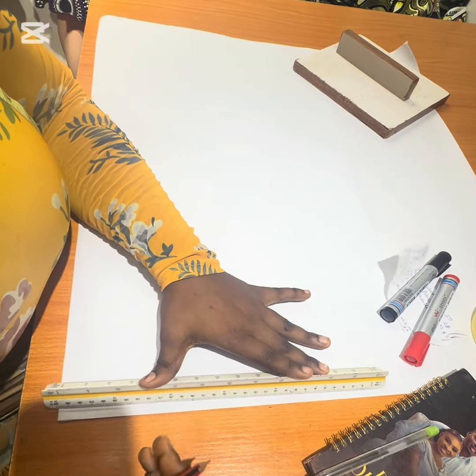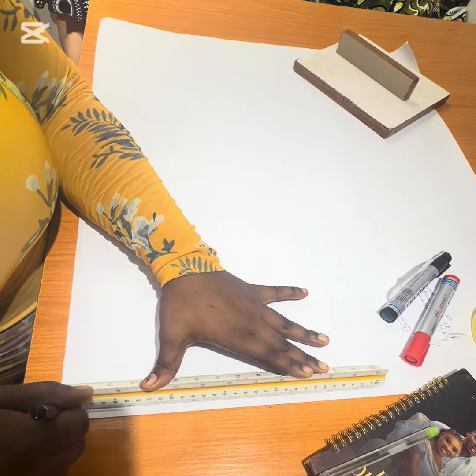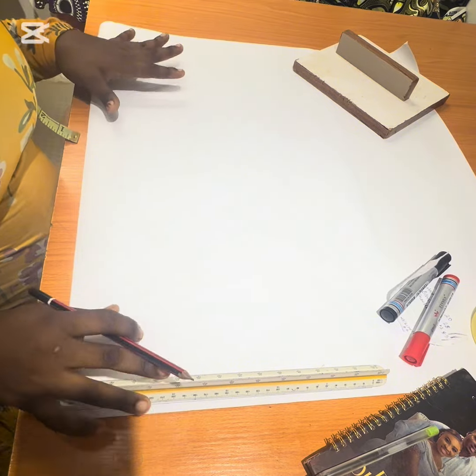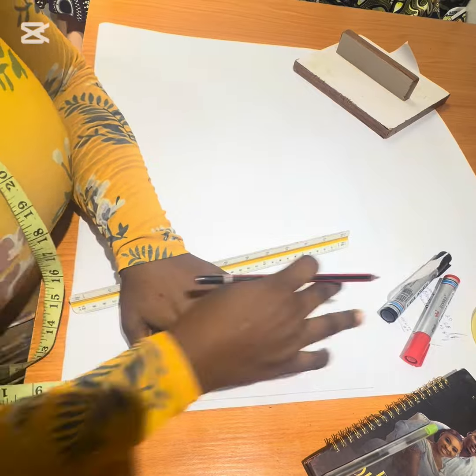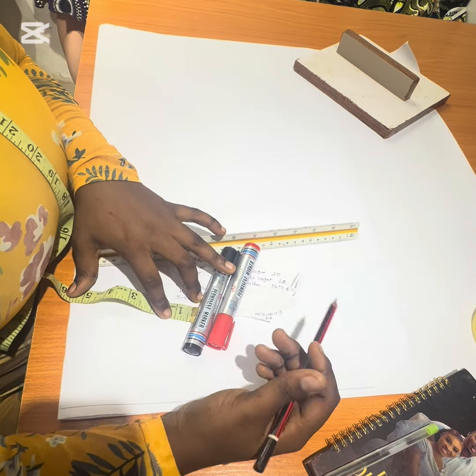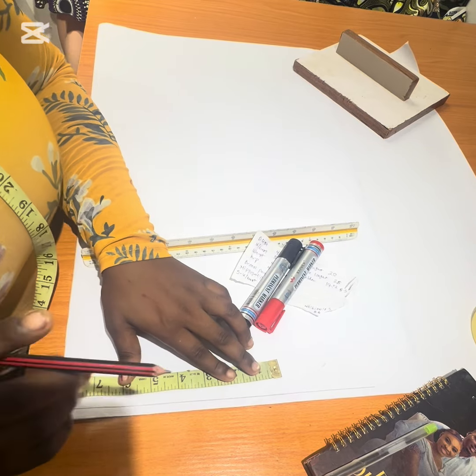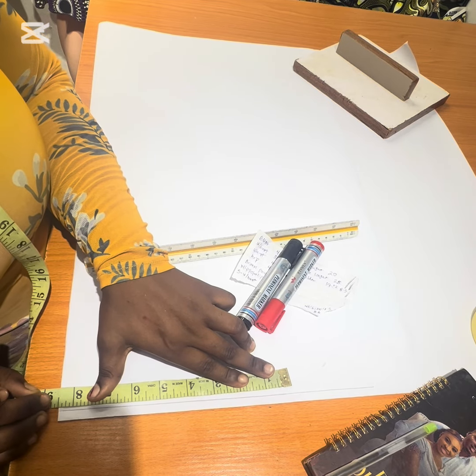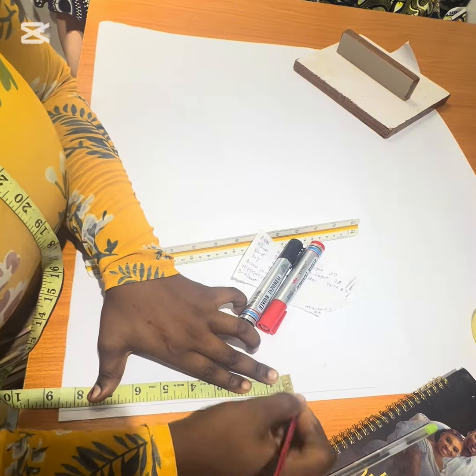In today's video I'll be teaching you how to draft a basic body pattern. So firstly, we'll be marking out our borderline. Borderline is for fabrics that are not straight. After marking the borderline, I'll go ahead and mark my shoulder.